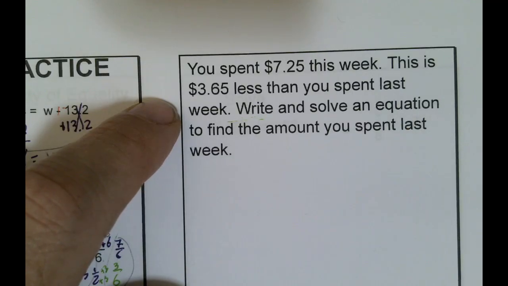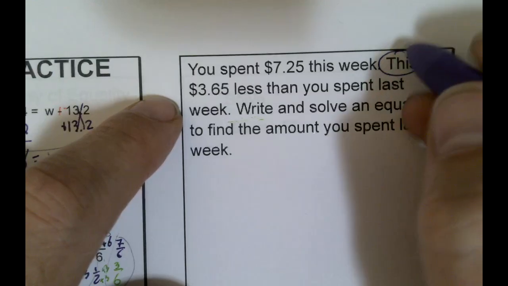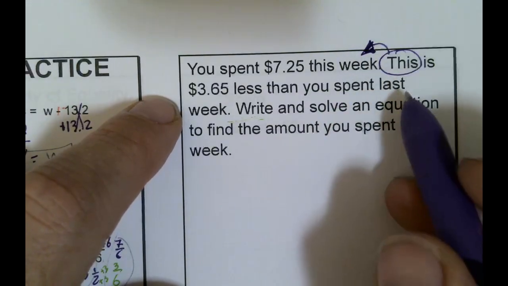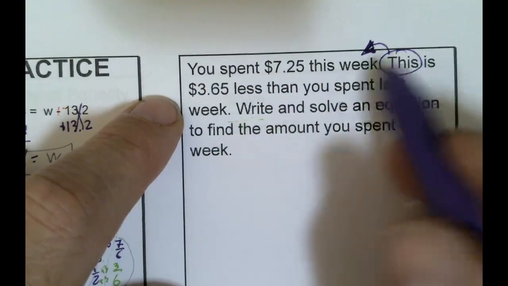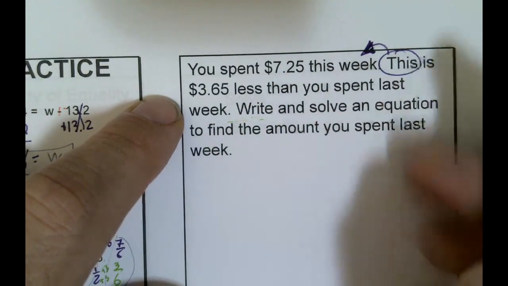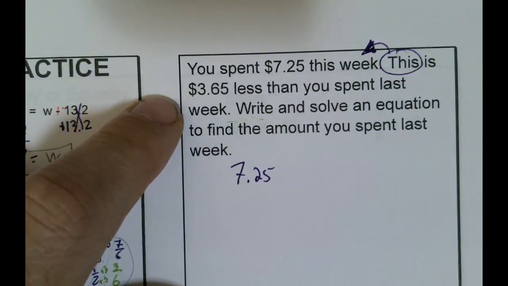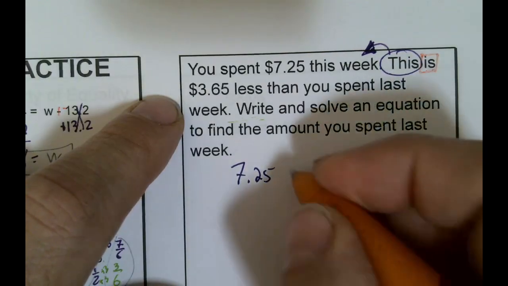So what I want to talk about is this right here. Everybody circle up this word this. This is referring back to something, previous information we were just told about. Well, that's this previous sentence. You spent $7.25 this week. This is $7.25. So we're going to put that down. And then we got this word is. Box that on up. We talked about before how is means equals.